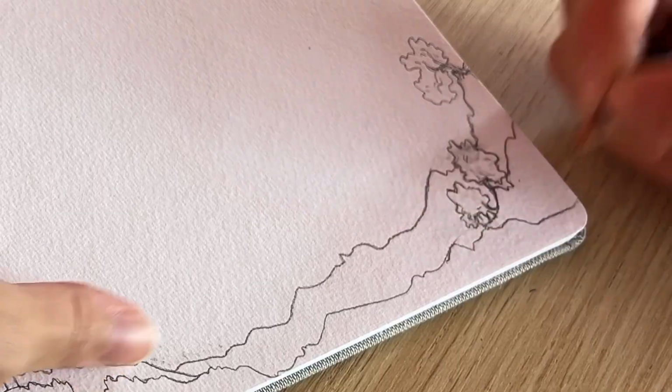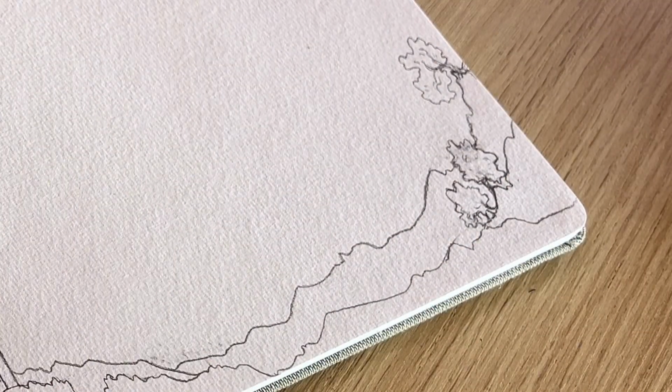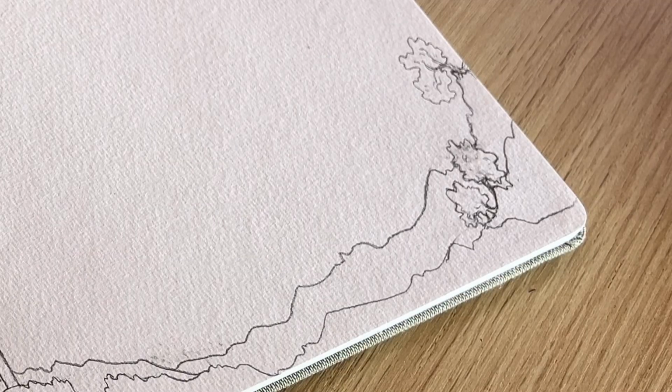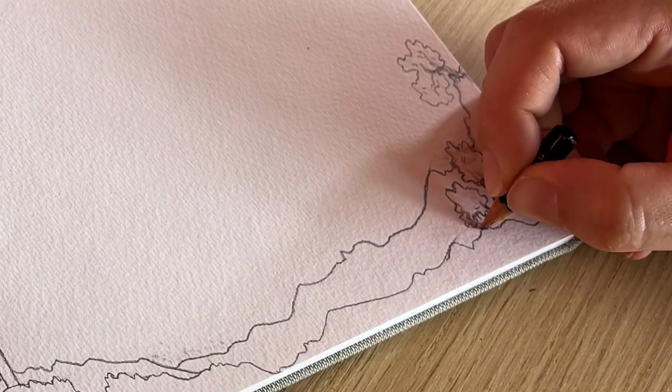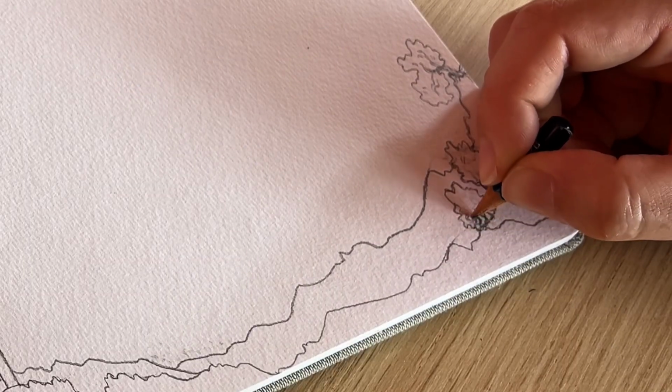Let's see if that works. Yeah, I like it. Now it's like the tree's kind of sitting.